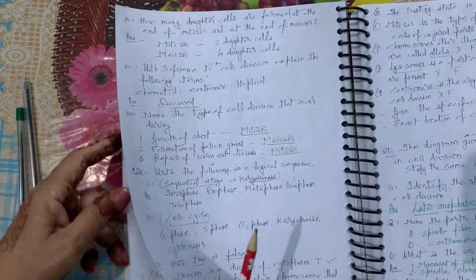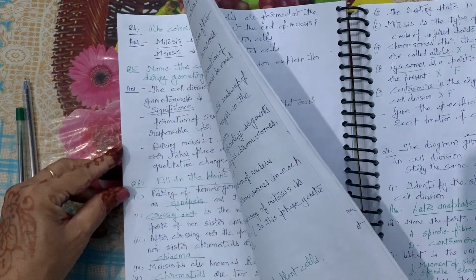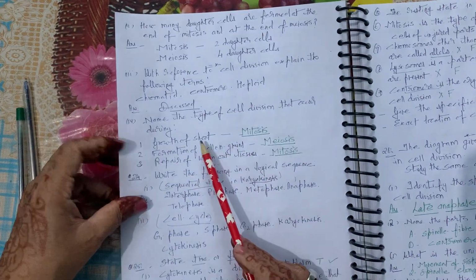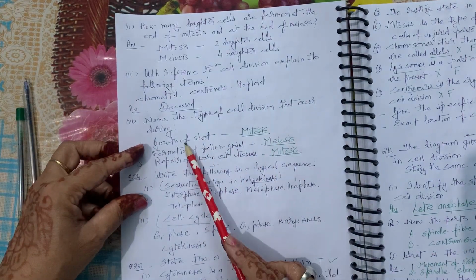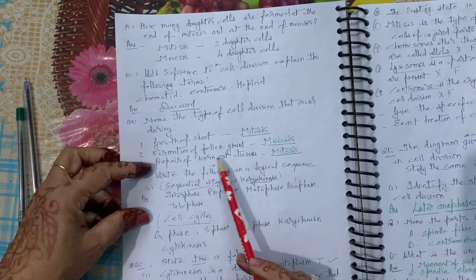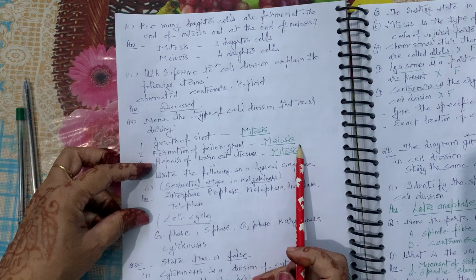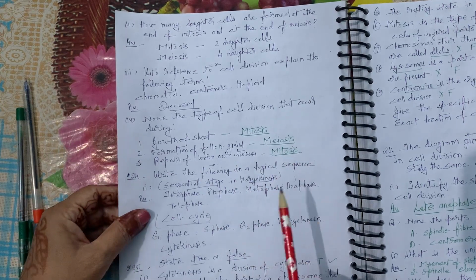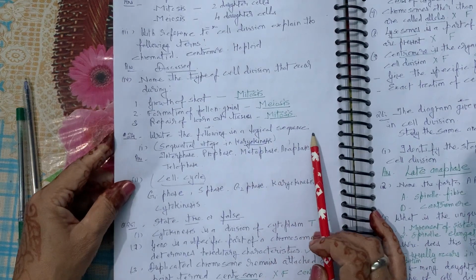In the previous video, I have told you about all this. Name the type of cell division that occurs during growth of a shoot. It is mitosis. Formation of pollen grains: it is meiosis. Repair of worn out tissues: it is mitosis.